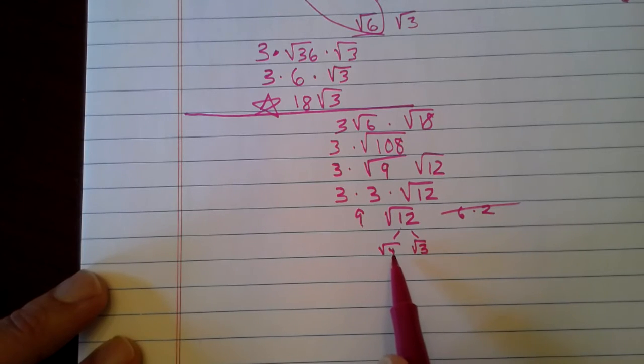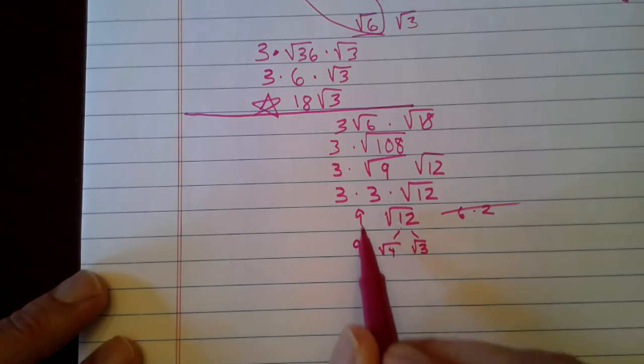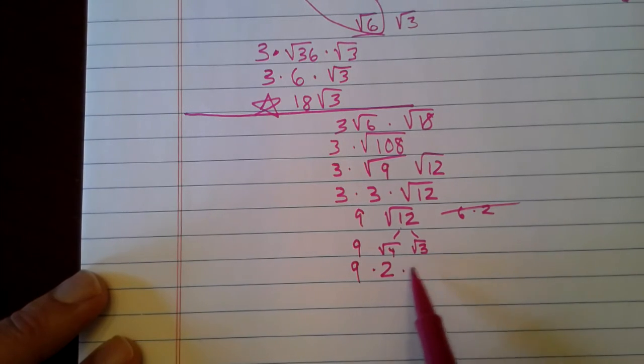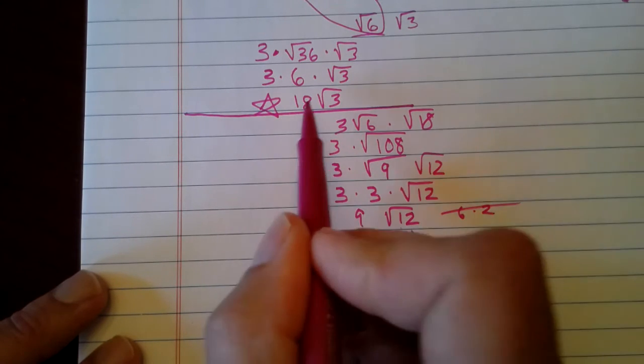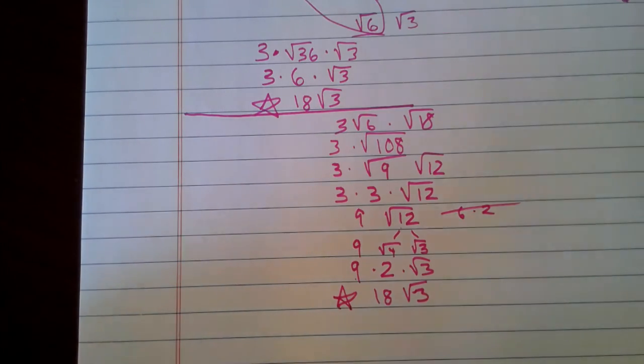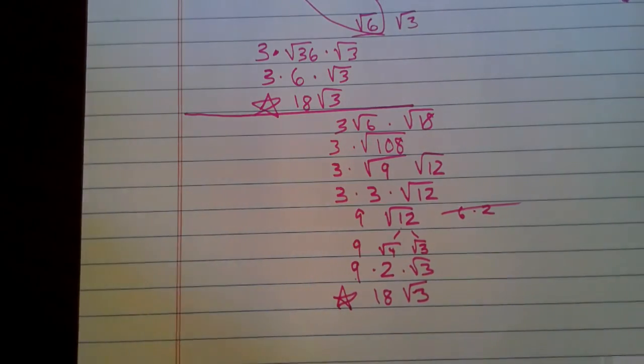The reason is root 4 is perfect, okay? I'm going to drop down my 9. Drop down my 9. Root 4 is just 2. Root 3 is itself. And now 9 times 2, that is how I can get 18 root 3. Same exact answer as we have up here. A different mentality, a different way to think about it. All right, I just wanted to show you those two ways how to multiply and then simplify radicals.